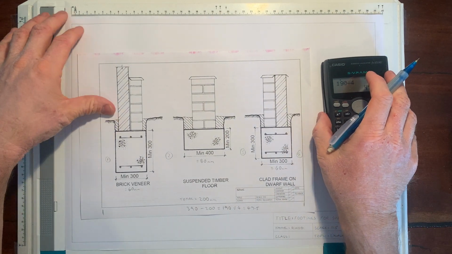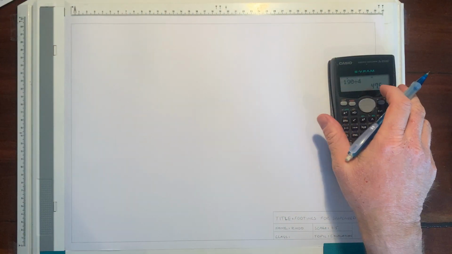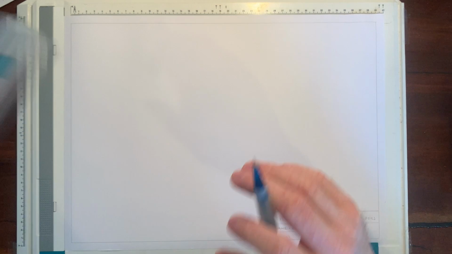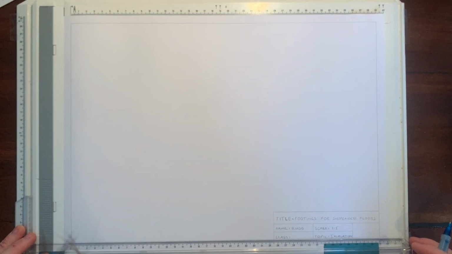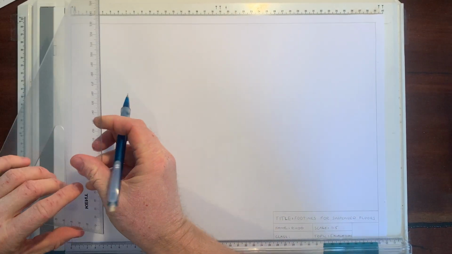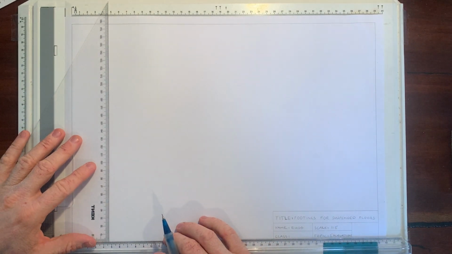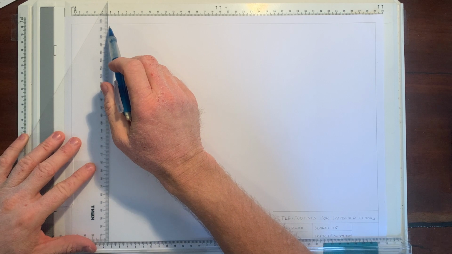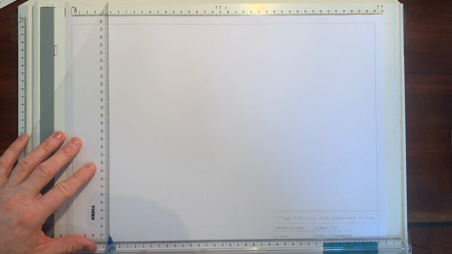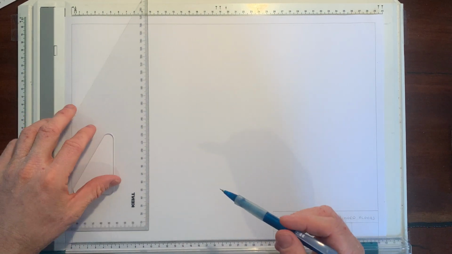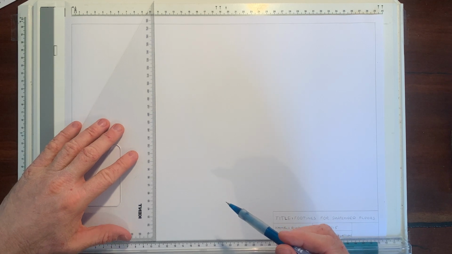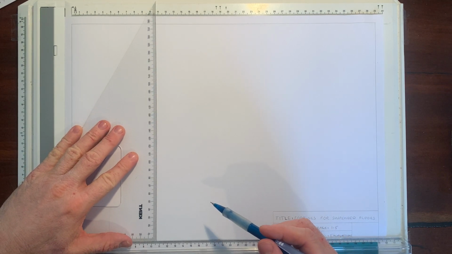Okay, so let's quickly just throw those on the page. Our nice faint lines. Might actually use the bigger square for this because it reaches the whole way. So our first one I'm going to put on 47. Nice faint line there. Now we're going to come over 60. So over to 107.